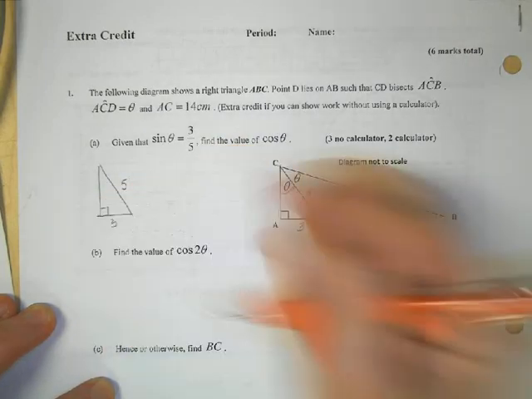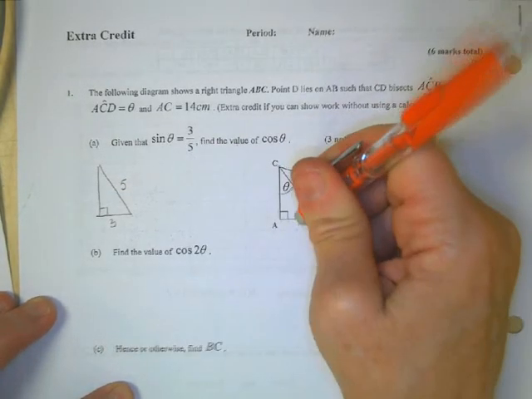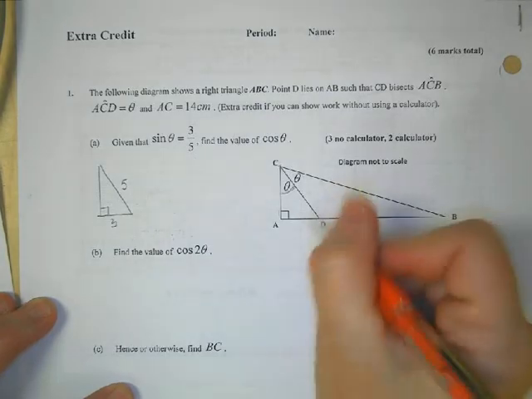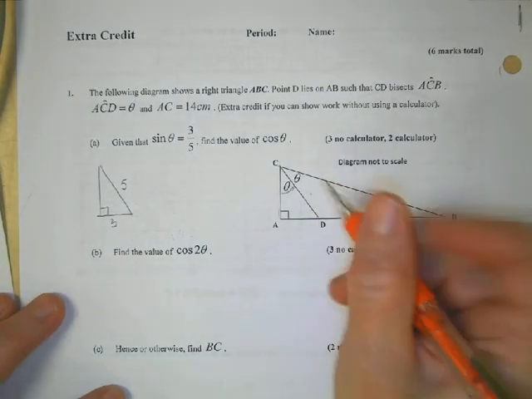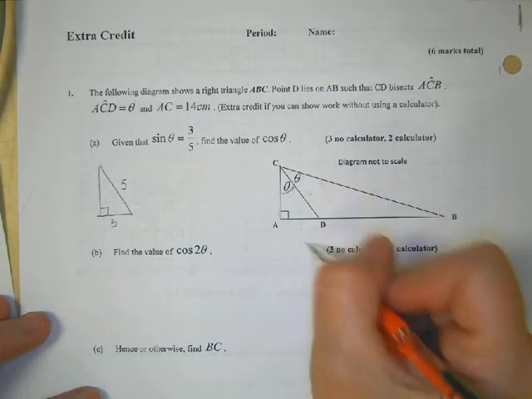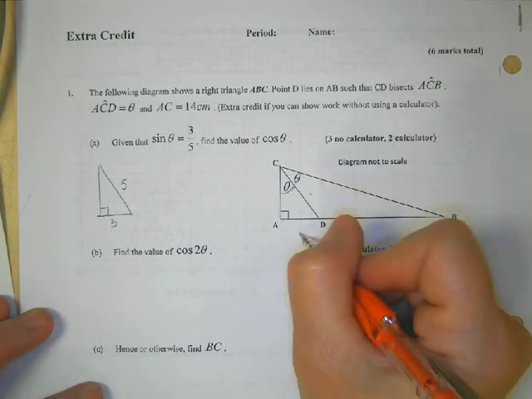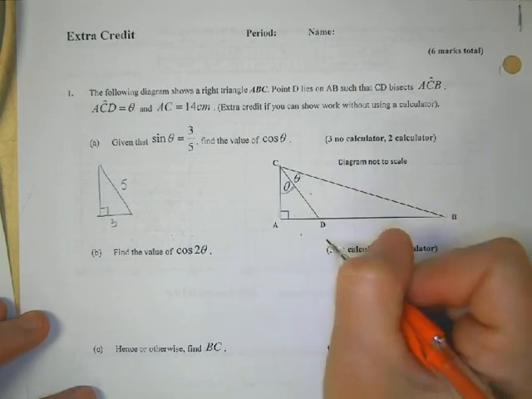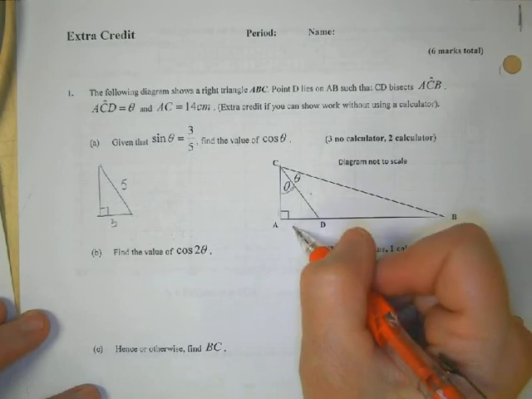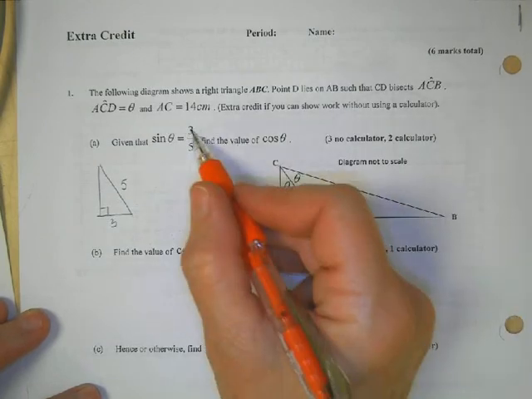I'm going to erase these from here because we actually don't know if these are 3 out of 5. We just know they're in a ratio of 3 and 5. It could have been 6 and 10 or 9 and 15. So it could have been any combination, but when they reduce, this ratio has to be 3 over 5. But we'll go ahead and do it over here.